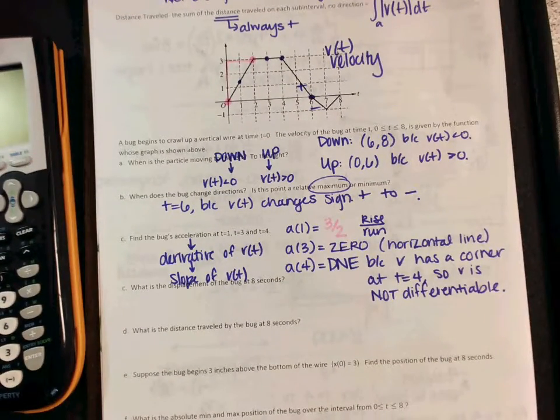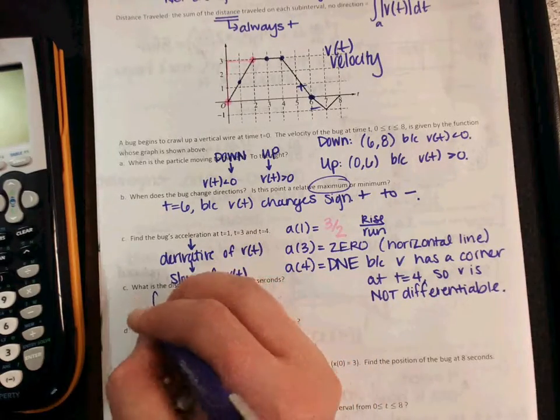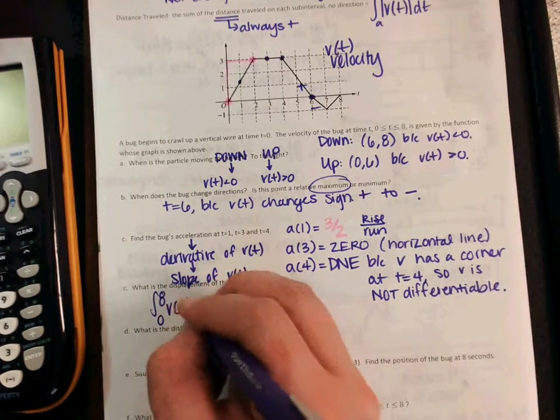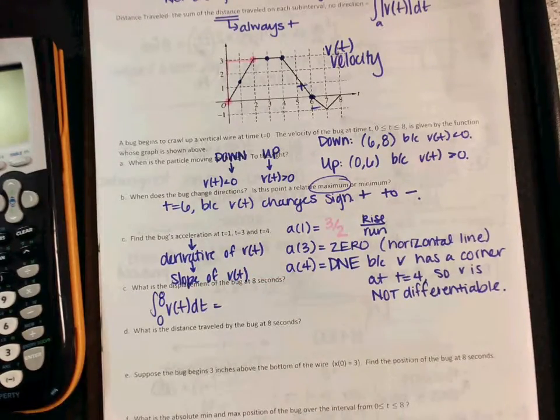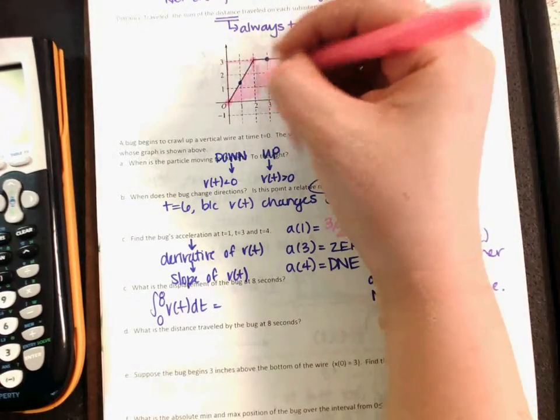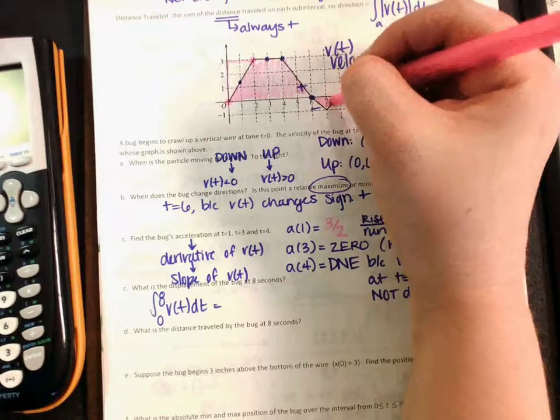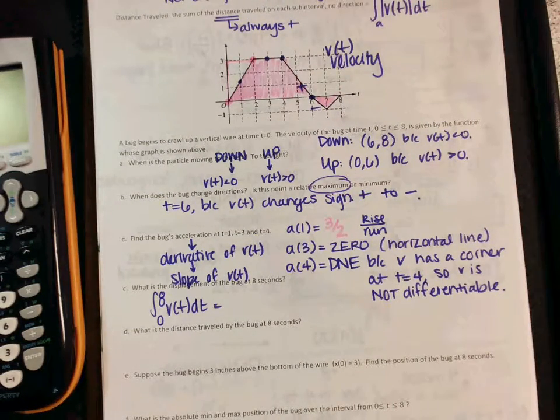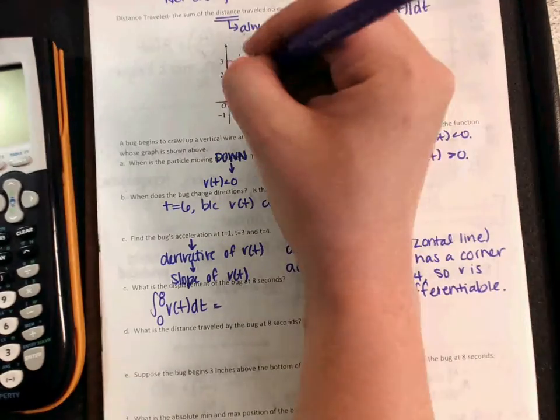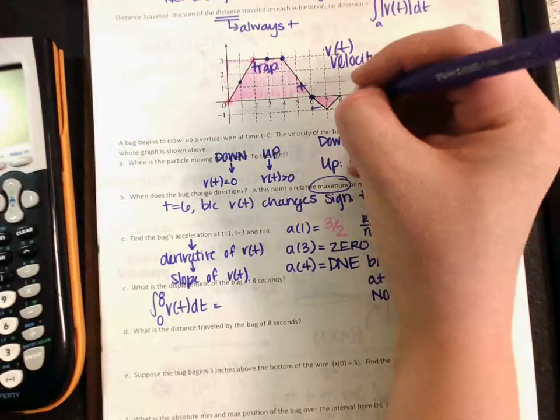The next one says, what is the displacement of the bug at 8 seconds? Displacement, do I use absolute value bars or not? No. So I'd integrate 0 to 8, v of t dt. And then using my graph, I'm going to find the area. So look at your top graph. I'm going to shade from 0 to 8. So 0 to 8, how many areas am I going to have to find? 2. You have a trapezoid on top. You have a triangle on bottom.